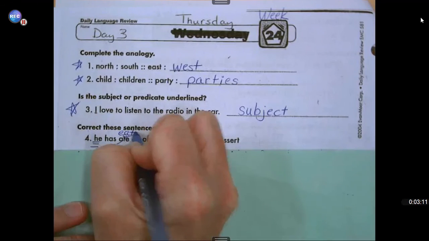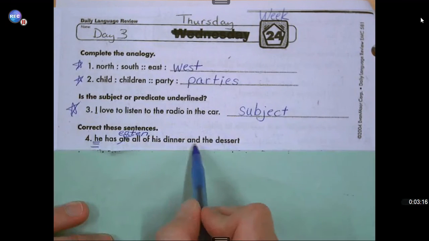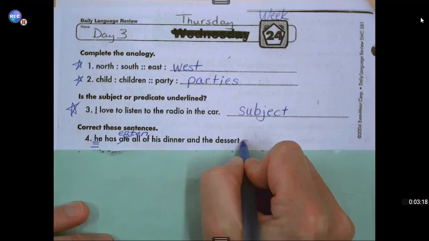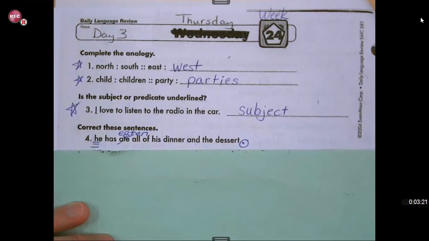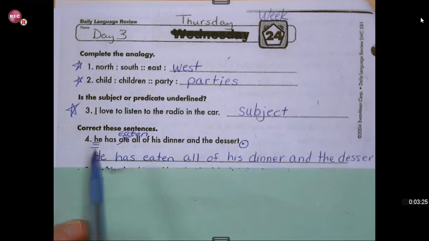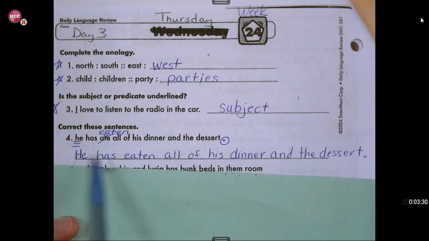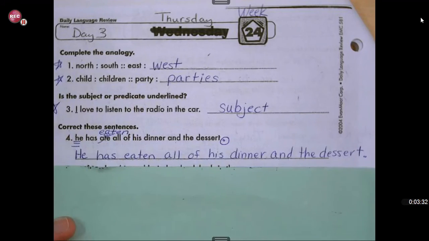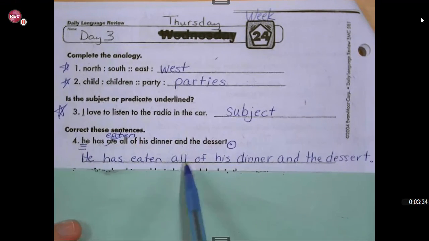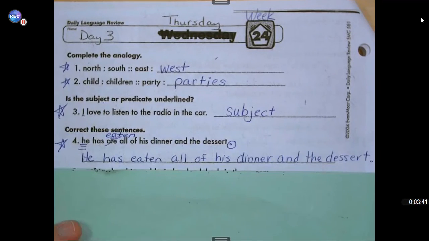He has eaten all of his dinner and the dessert, and then it's a period, or you could also put an exclamation point depending on how you're saying the sentence. So this is what it's going to look like. He, with a capital H, has eaten is your irregular past tense, all of his dinner and the dessert, period. If you got those right, give yourself a star. If you need to pause the video to fix it, please do.